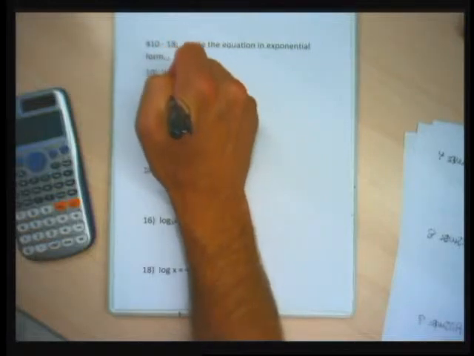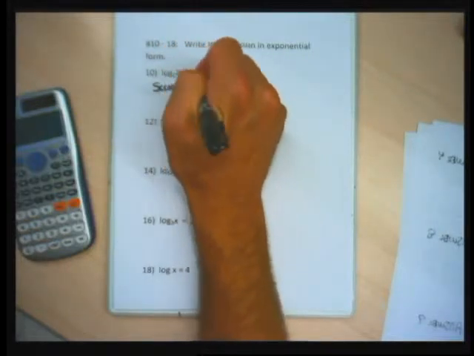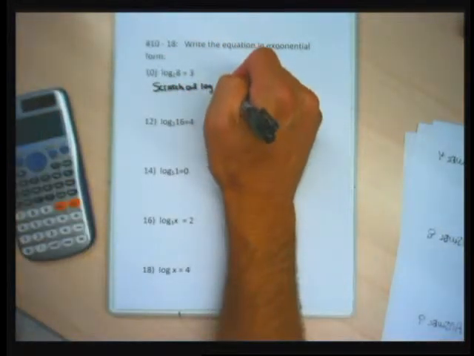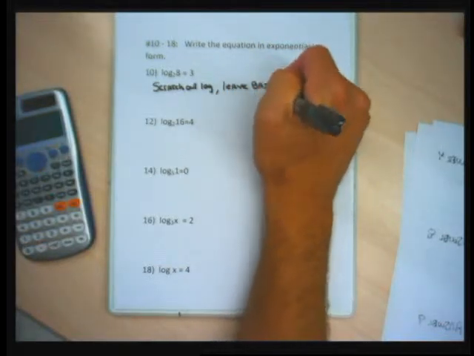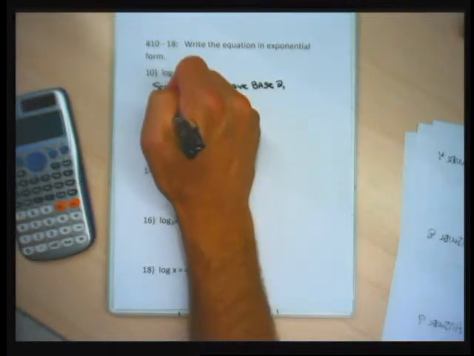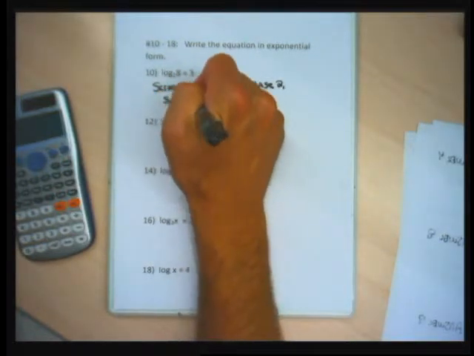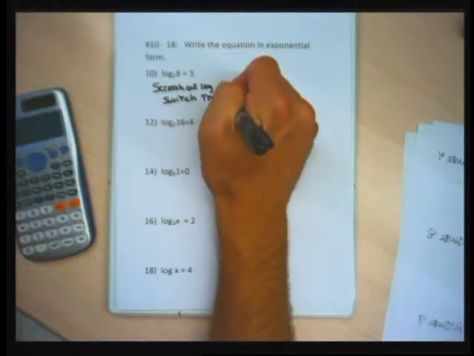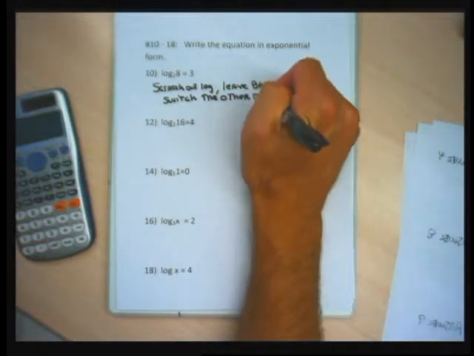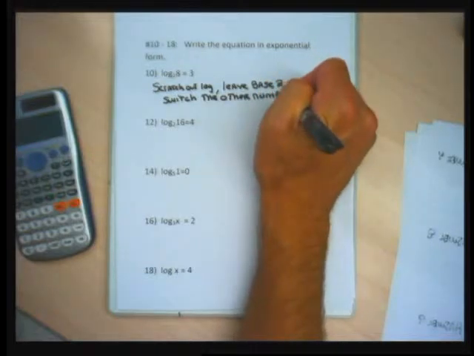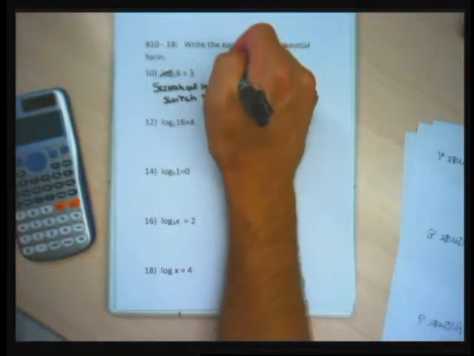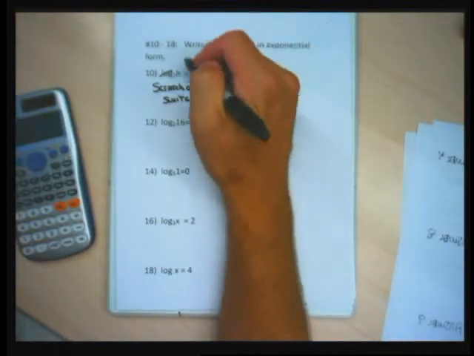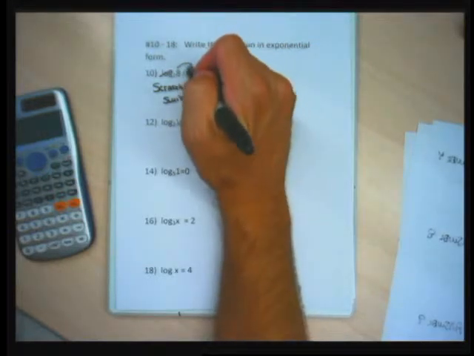I scratch out the log, because I'm writing something without a log that's true. I leave the base low. In this case, the base is 2, and I switch the other numbers. So this is considered writing a logarithmic equation in exponential form. So I'm going to cross out the log. The 2's the base. I'm going to keep it the low part. And I need an exponent. I'm going to switch the 3 and the 8.